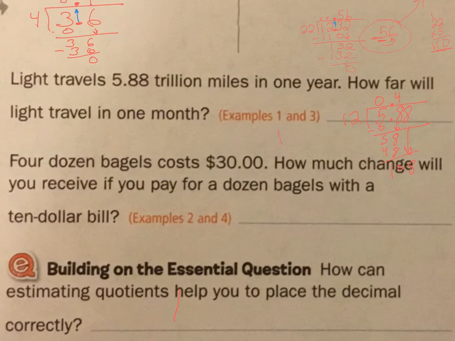I would say 12. If it was 10, it'd be 120. So I'm going to try 9 because it seems pretty close. 18, 9, 10, 108. It's exactly 9. 108. Subtract 0. There's nothing else to bring down. So the answer is 0.49. Okay?